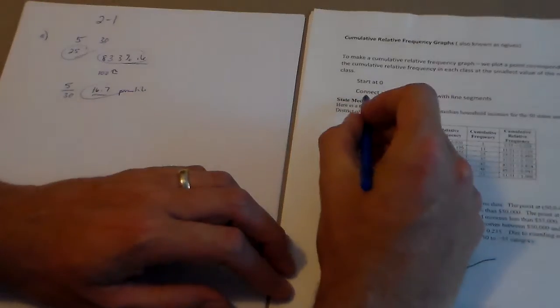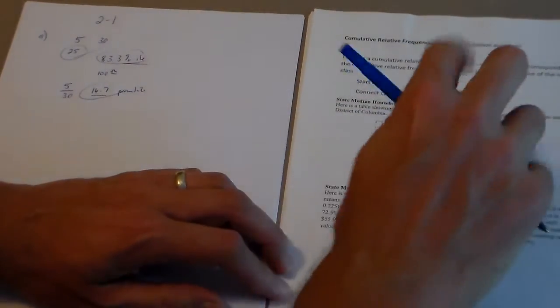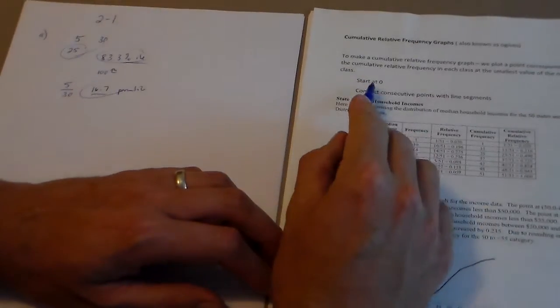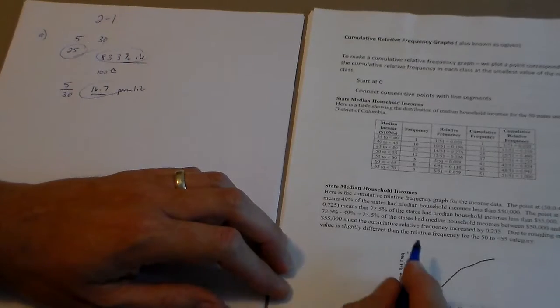Okay? And then you connect consecutive points with little mini line segments. So here is a distribution. It's a table showing the distribution of median household incomes for the 50 states and the District of Columbia. And what they want to do here is make a cumulative relative frequency graph. So if you look, it says start at 0. So we put a 0, here's 0, okay, here's the vertical axis.